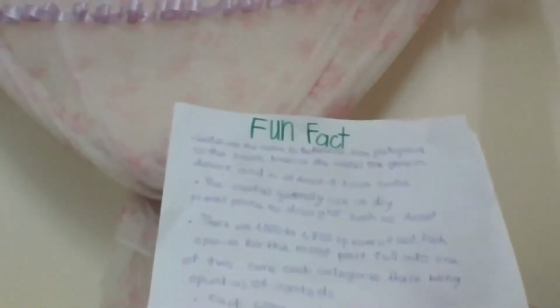Cactus is native to America, from Patagonia to South America. Cactus grow in the desert, and in all deserts there is cactus. Cactus generally live in dry places prone to drought, such as desert.